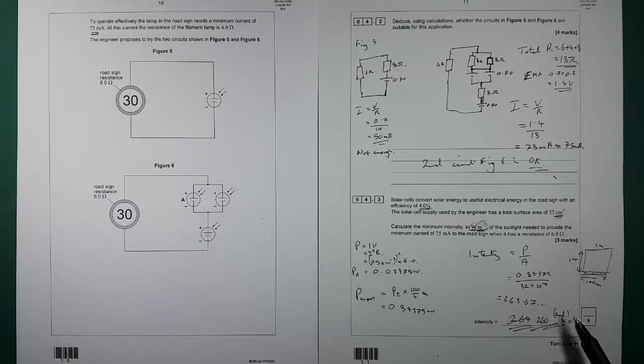For your information, the amount of sunlight incident upon the Earth is about 1 kilowatt per metre squared, so that seems a reasonable number to have as our answer.